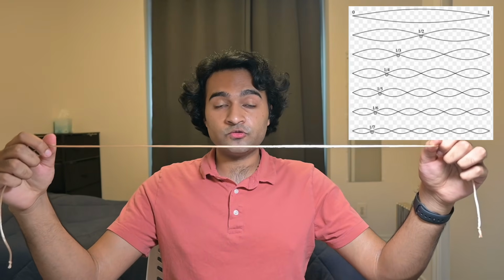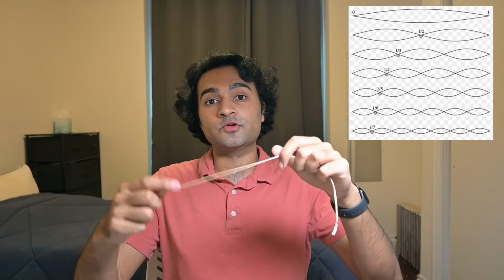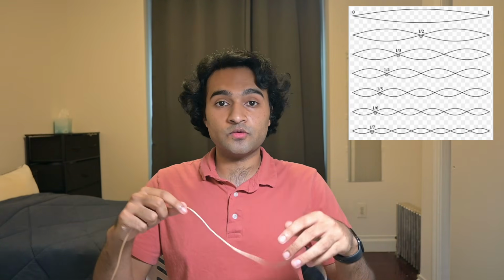Imagine that you cut the string in half. It will then vibrate much faster than it was before. When it vibrates faster, it essentially produces a higher frequency or a higher note. As you keep cutting the string in half, it'll keep vibrating faster and creating higher frequencies. Those higher frequencies are different partials that are on the same fundamental note.